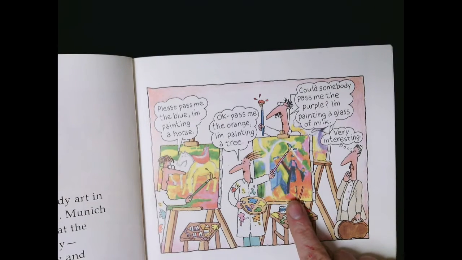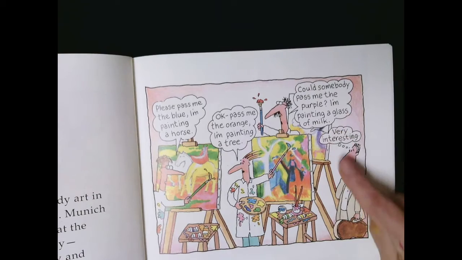Please pass the blue, I'm painting a horse. Pass the orange, I'm painting a tree. How about purple, I'm painting a glass of milk.